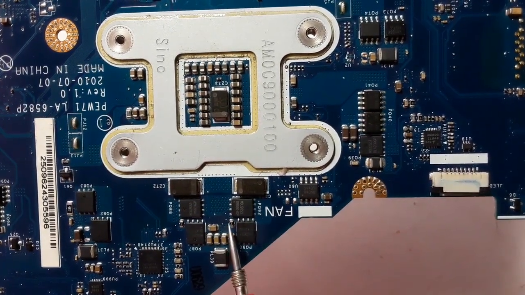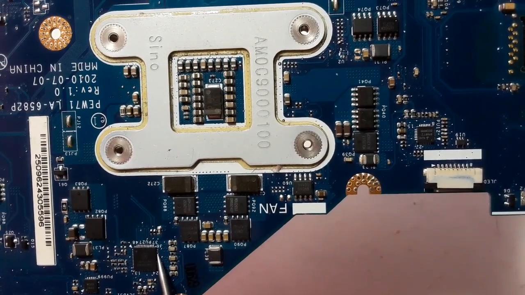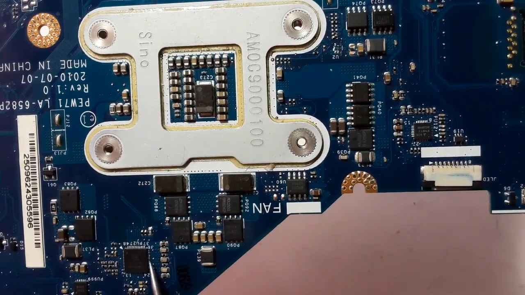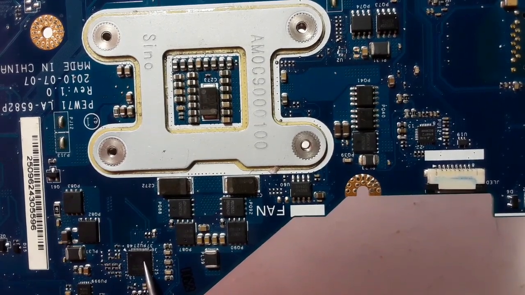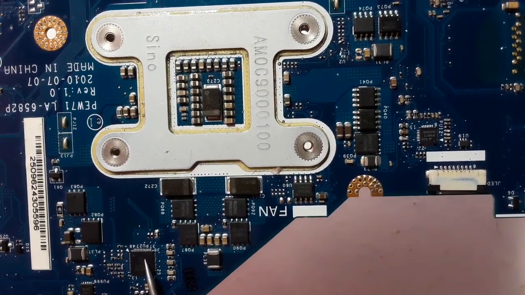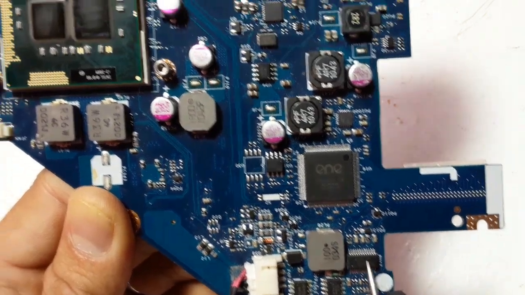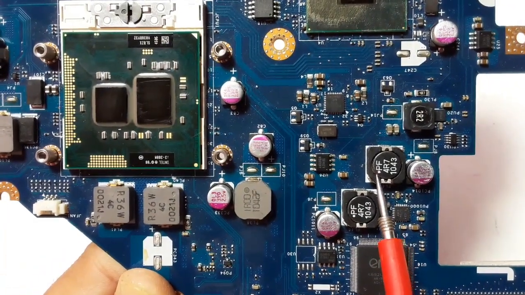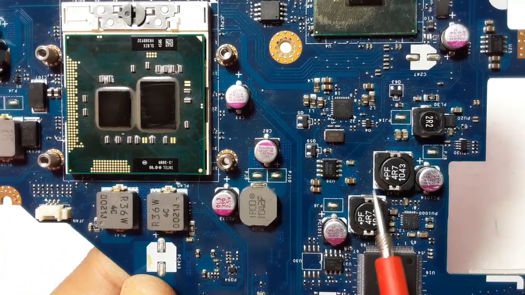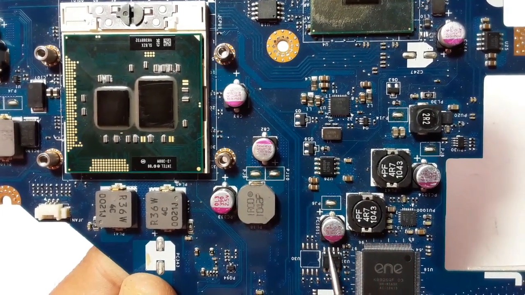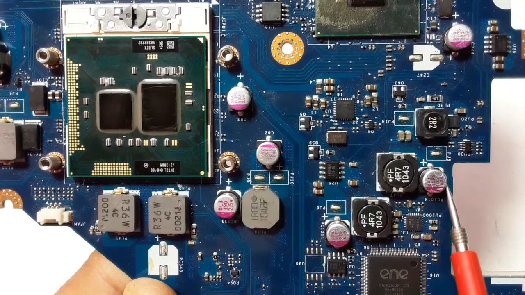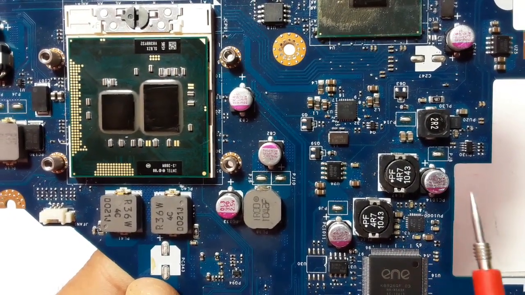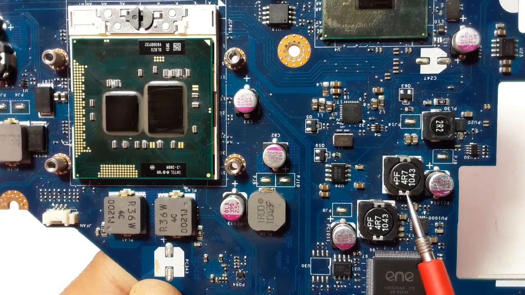And of course here, this is the power management IC. This is the CPU power management IC over here. The big IC that controls the CPU power. And here, as you can see, this is basically the 3 volt, 5 volt circuit. As you can see, we have 2 inductors with 2 chemical capacitors. So one inductor for 5 volt and the other inductor for 3 volts.